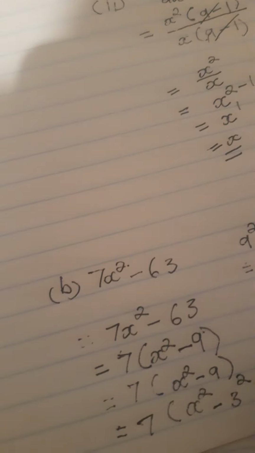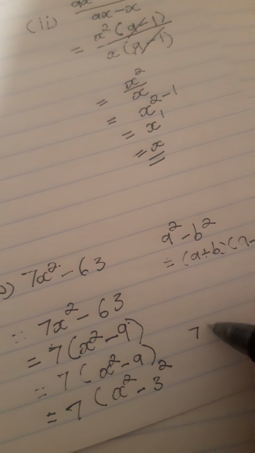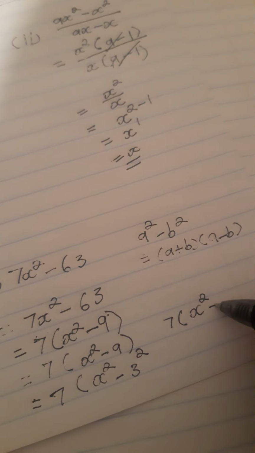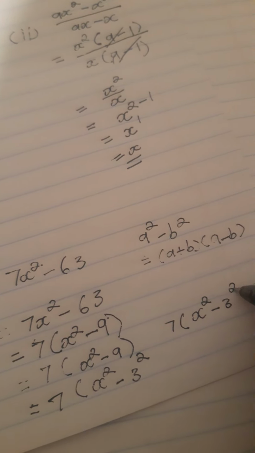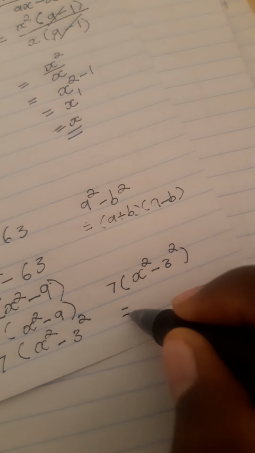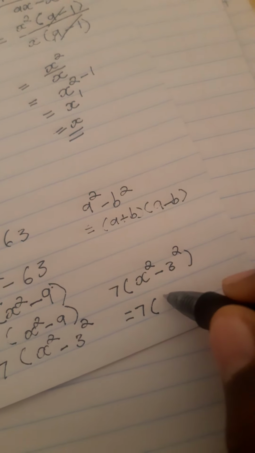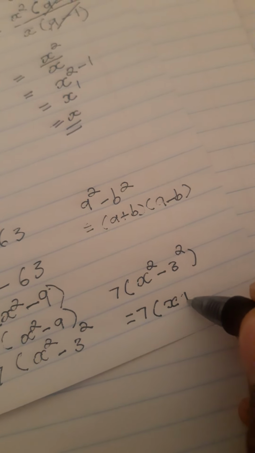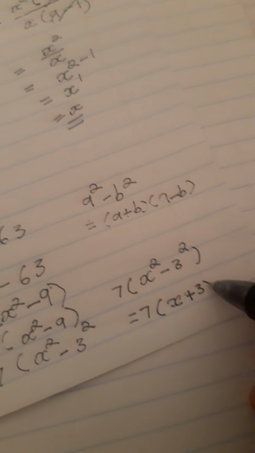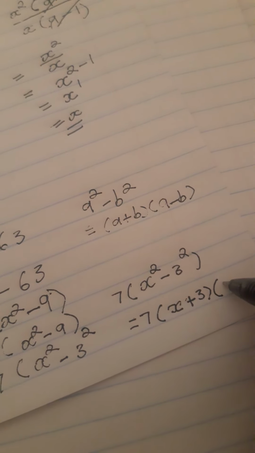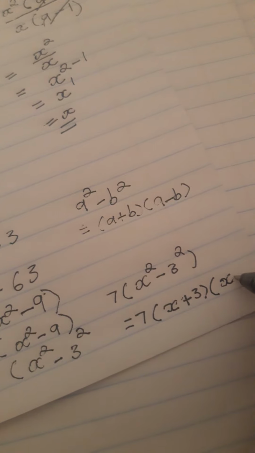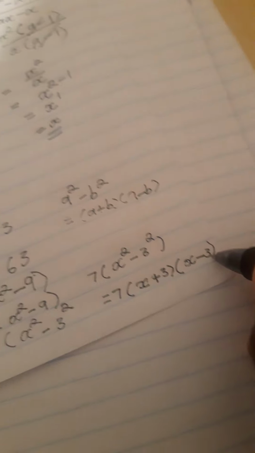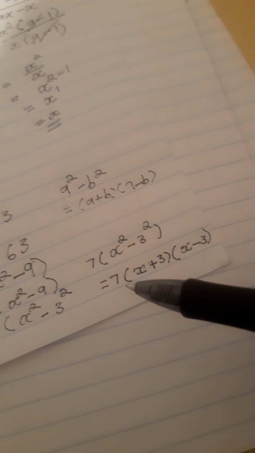So finally I have 7 brackets x squared minus 9, which is 3 squared. I can expand it further. I can say it's 7 times, then I open bracket, according to that rule, x plus 3 times x minus 3. So that is how I can factorize the whole thing.